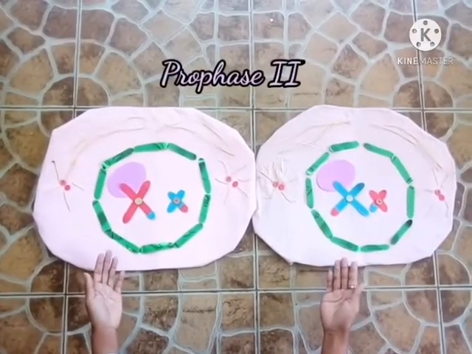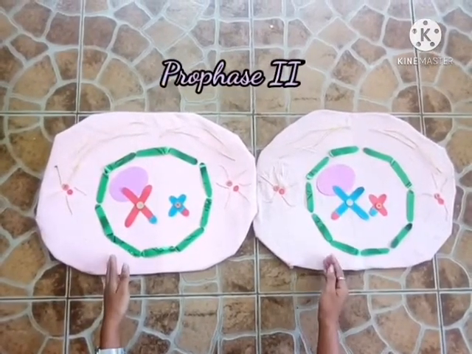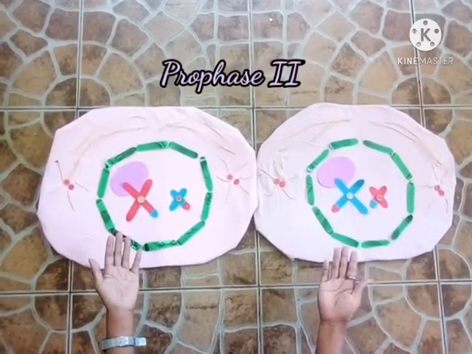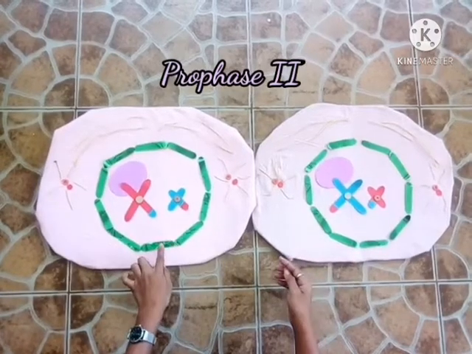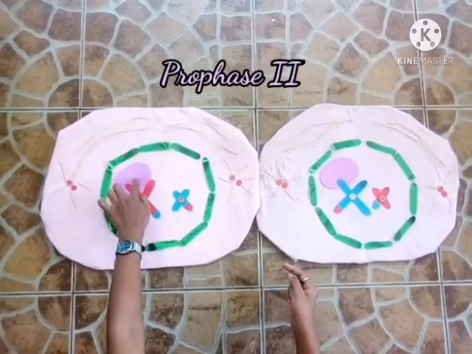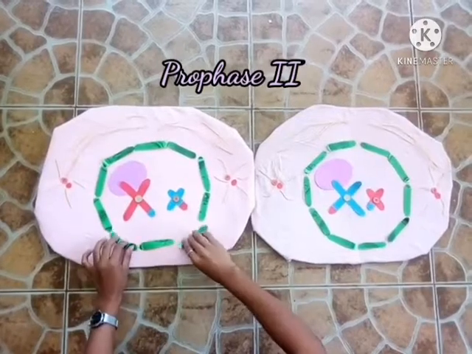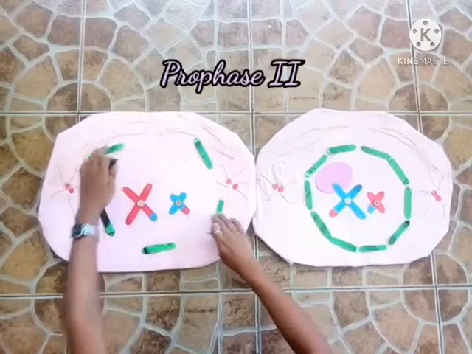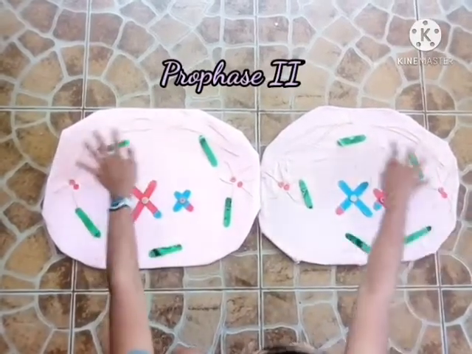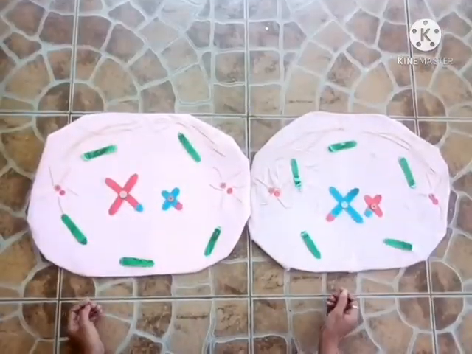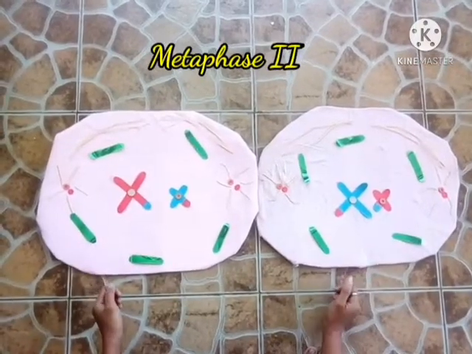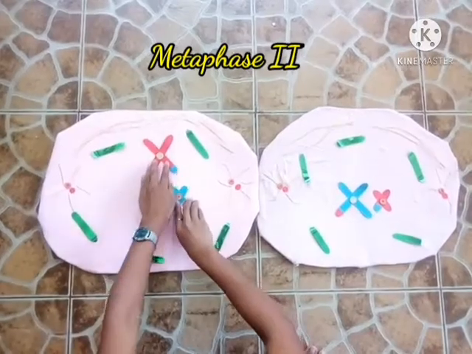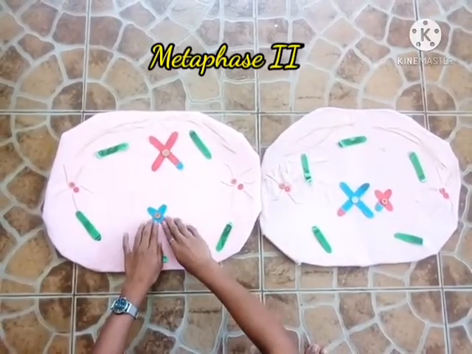Next is meiosis 2. The first stage is prophase 2. During prophase 2, the chromosomes with two chromatids become visible as they condense. The nuclear membrane and the nucleoli disappear. The spindle fiber is forming. Next stage is metaphase 2. The chromosomes with two chromatids line up in the middle of the spindle fibers along with the equatorial plate.